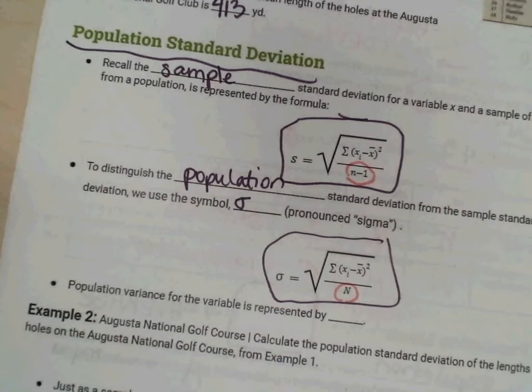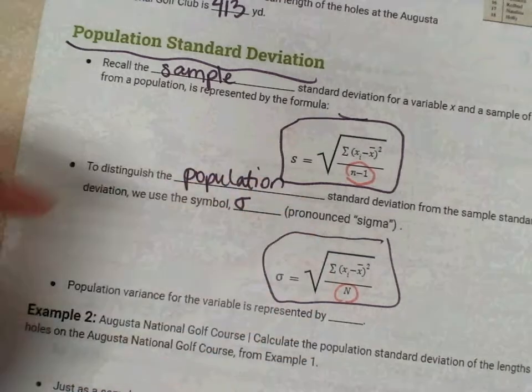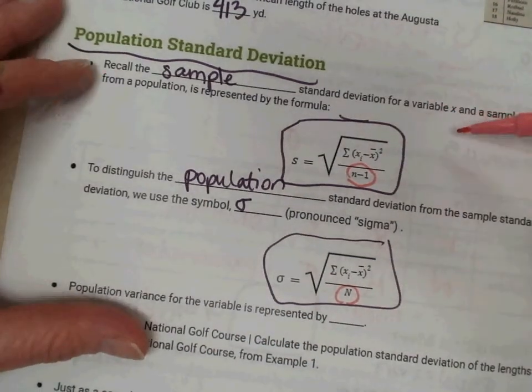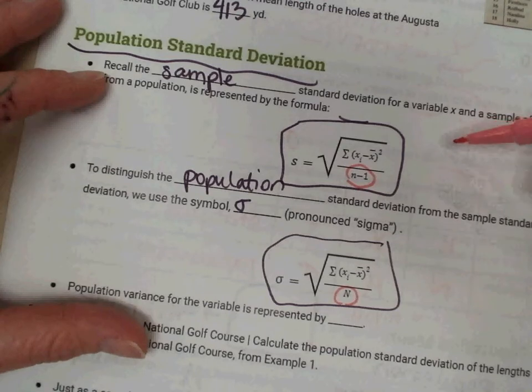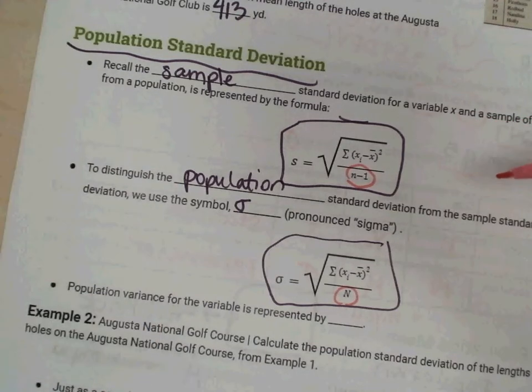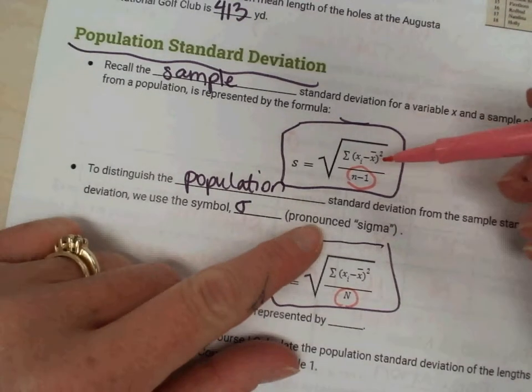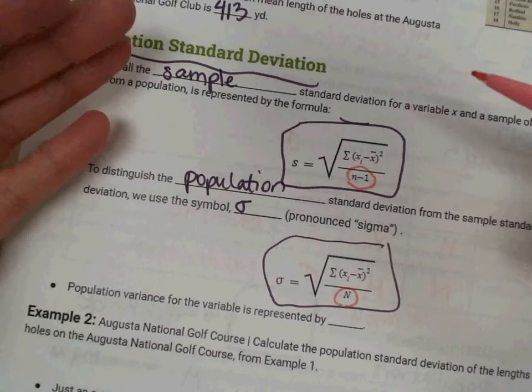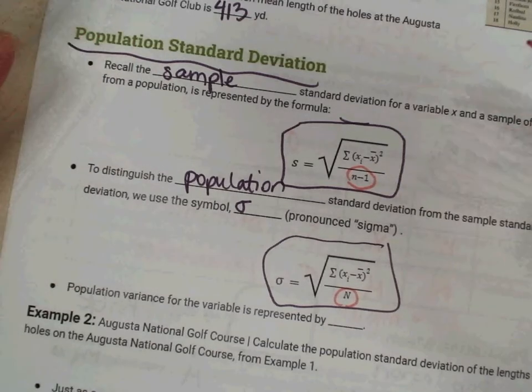That's the only difference. There are slightly different symbols, but the n minus 1 is there because when we take a sample standard deviation, that is an estimate. Dividing by n minus 1 gives us a little bit of cushion. It gives us a little bit greater range in which to estimate our 68, 95, and 99.7% of the data.